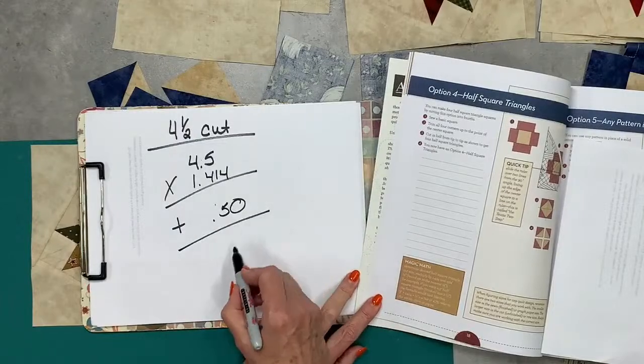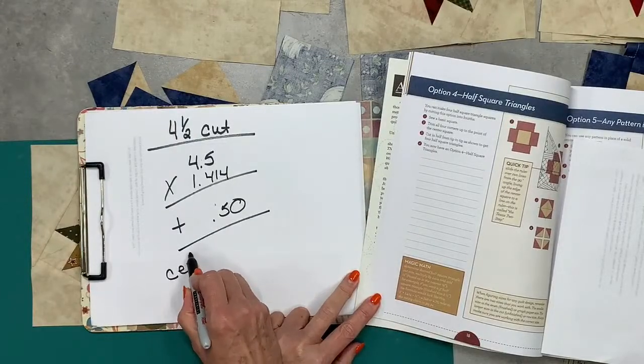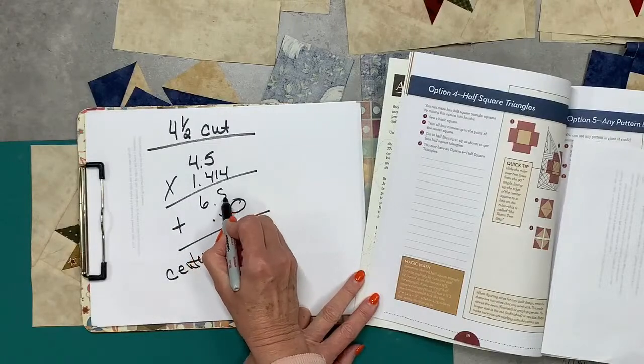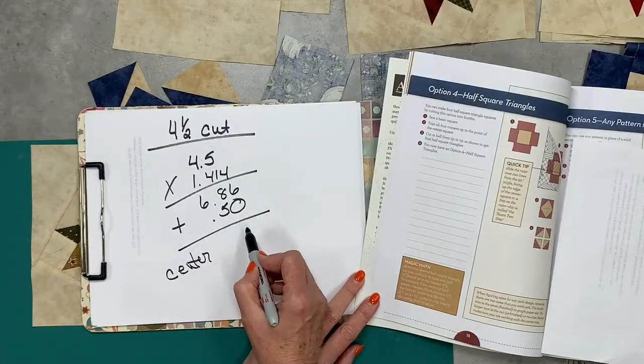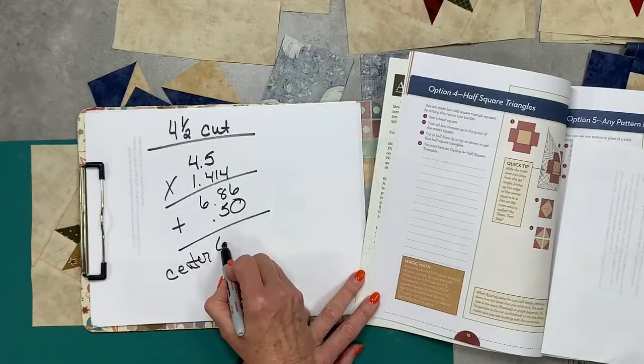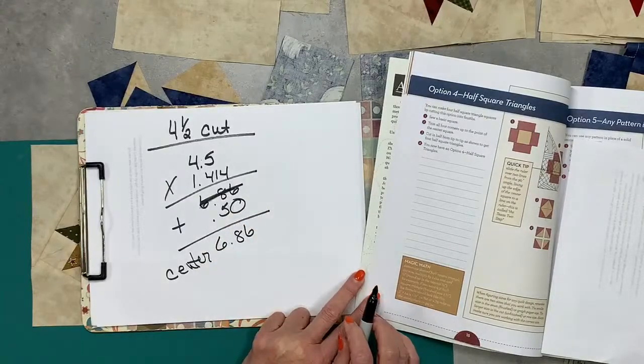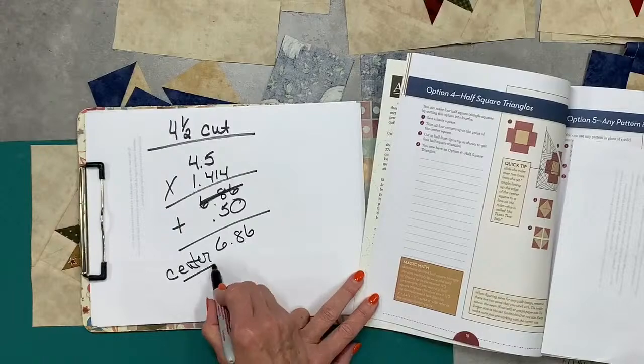And that's going to give you your center square. That's 6.86, and then you add your 0.50. So that's going to be your center square.